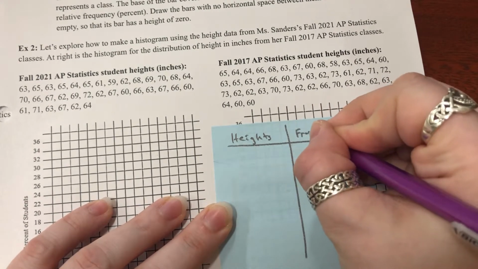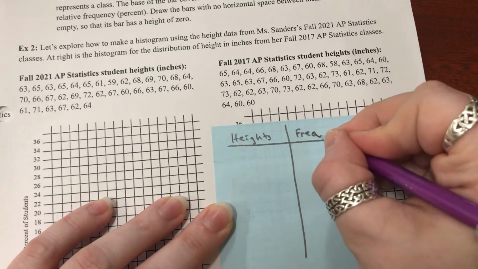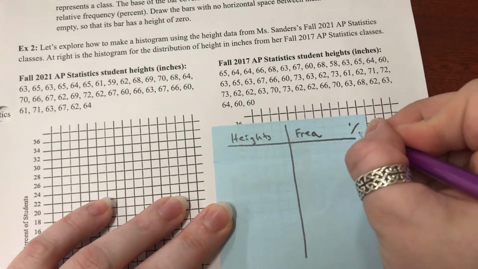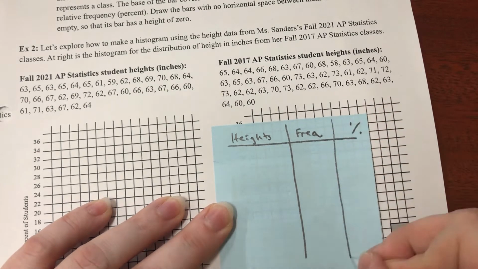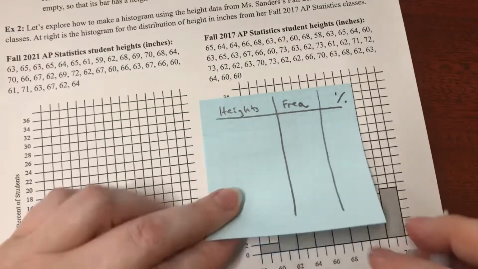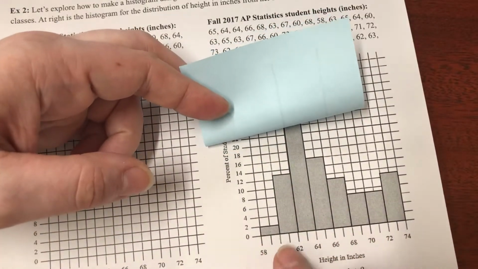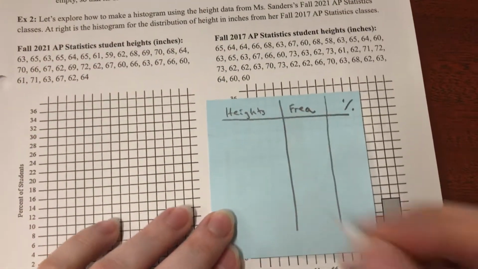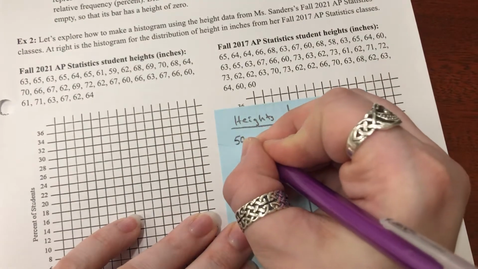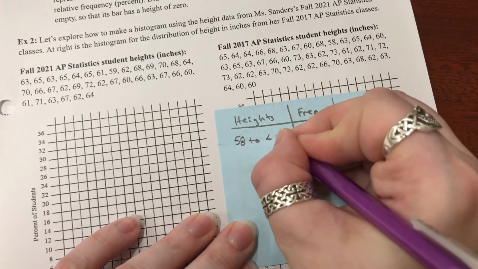First, I'm going to look at my frequency, and then I'm going to have to calculate my percent. And so the first bar over here started at 58 and went to 60. I'm going to do that same thing. So 58 to less than 60.